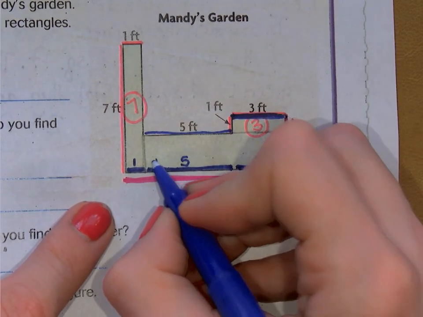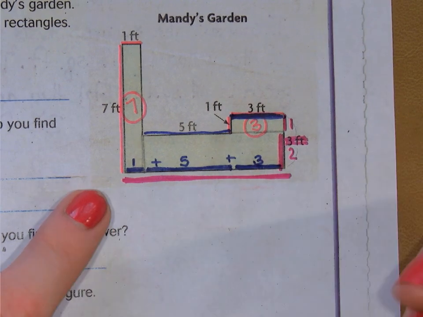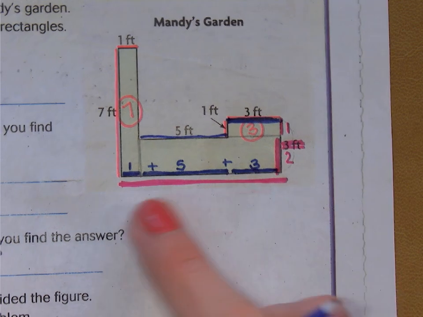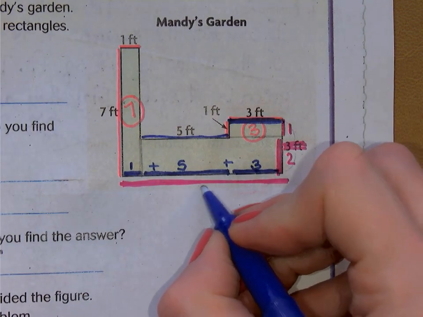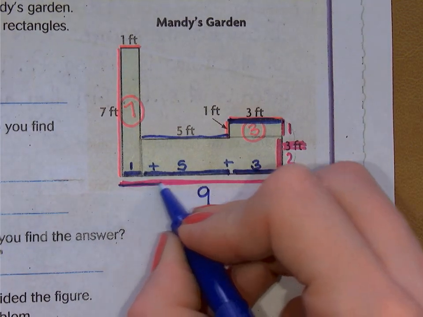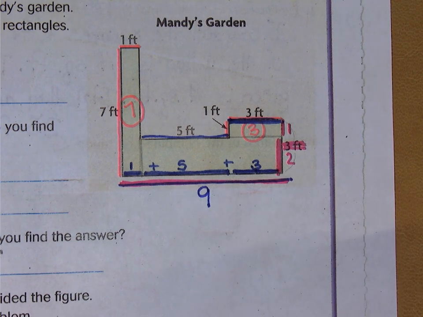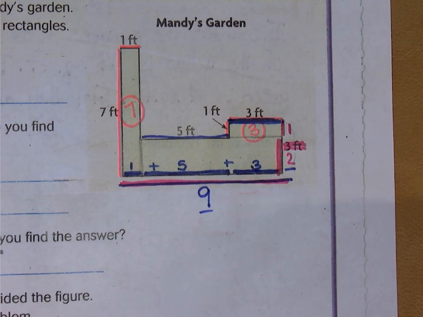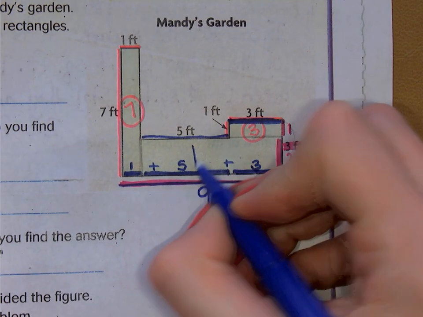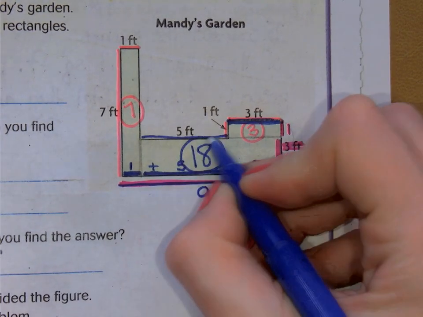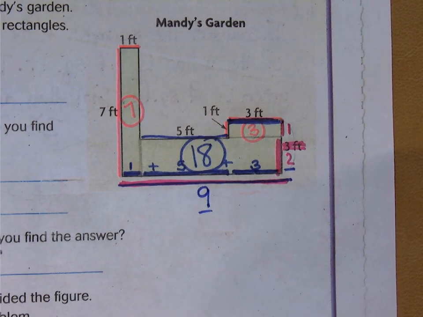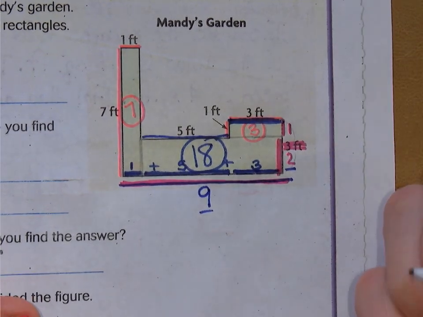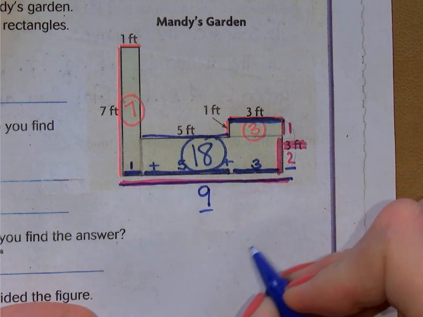So what's 1 plus 5 plus 3? 5 plus 3 is 8, plus 1 more is 9. So this whole pink line right here is 9. So this big rectangle is 9 times 2, which is what? 18. Ooh, that was a little bit of work, wasn't it? If you need to, pause it. Go back and watch me do that problem again. That's the handy part about this.